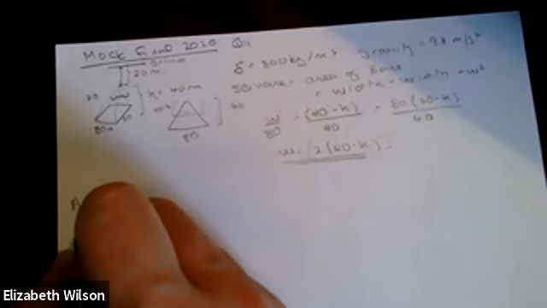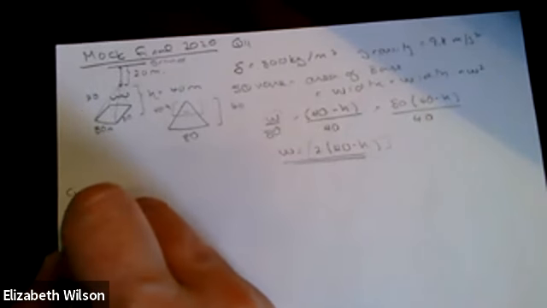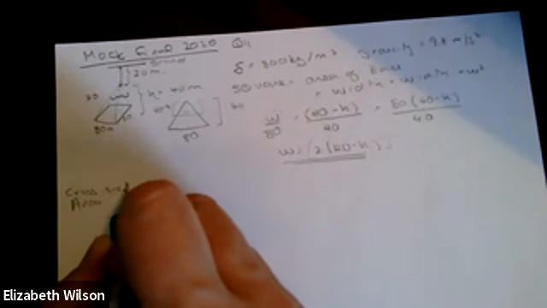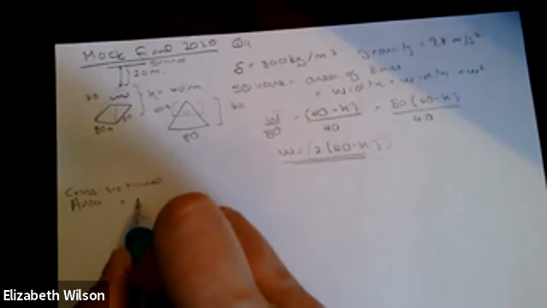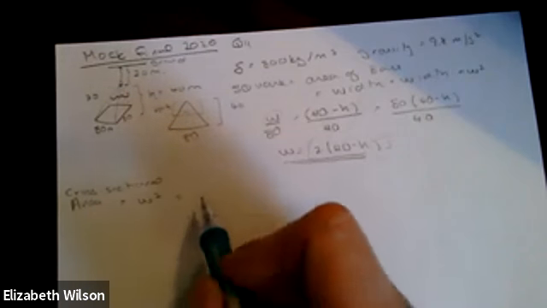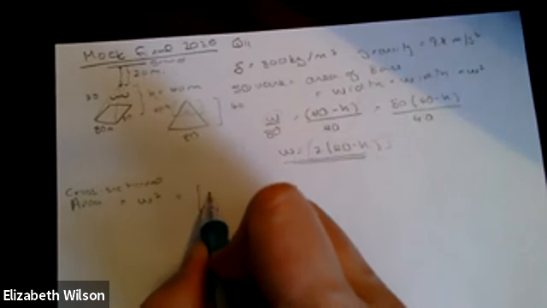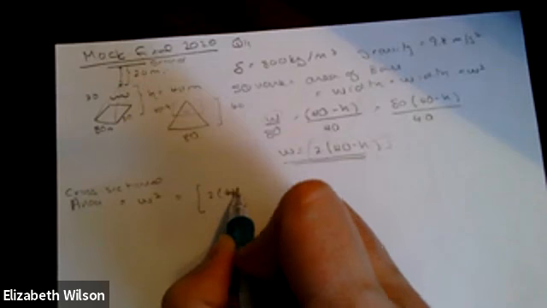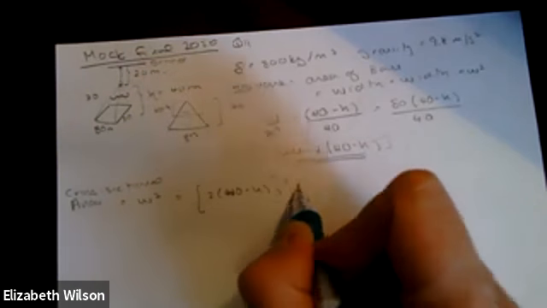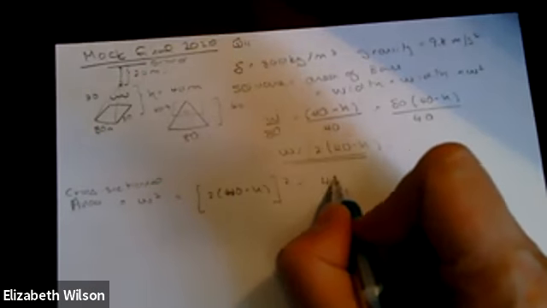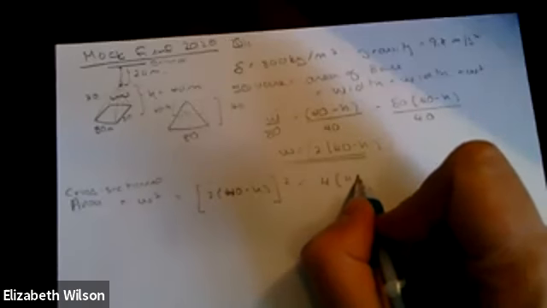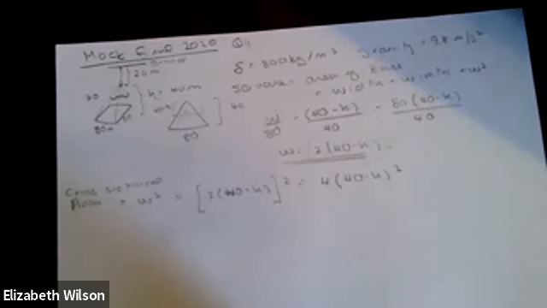The area, this is our cross-sectional area. Cross-sectional area is going to be w squared. So let's do that. I'm going to call that A of h, which is equal to 4 times 40 minus h squared. I'm going to square the 2. So 4 times 40 minus h squared. Okay, so that's going to be my cross-sectional area.